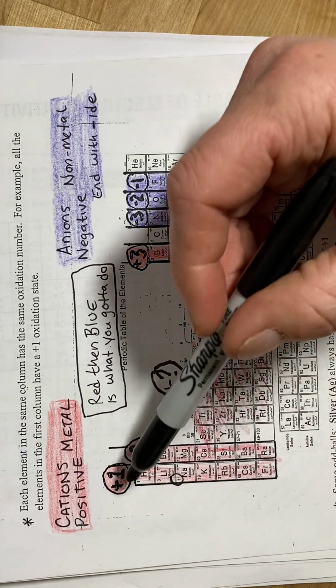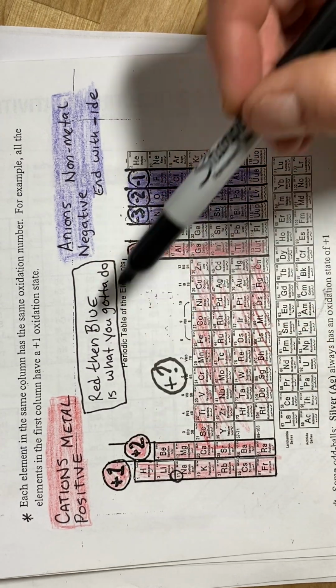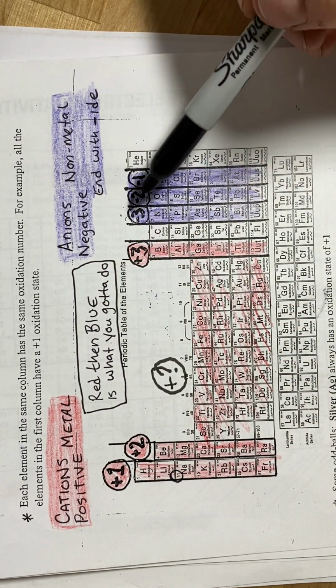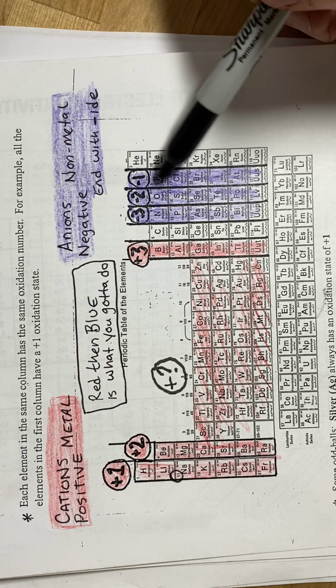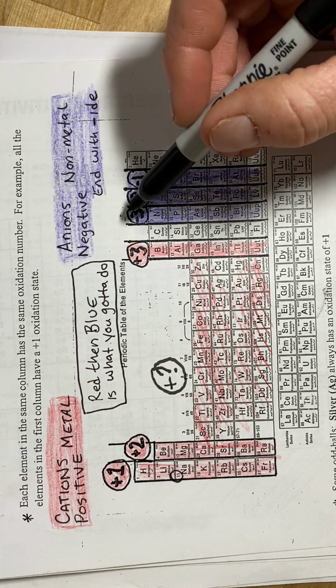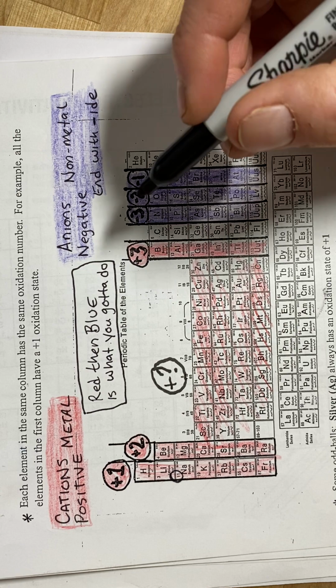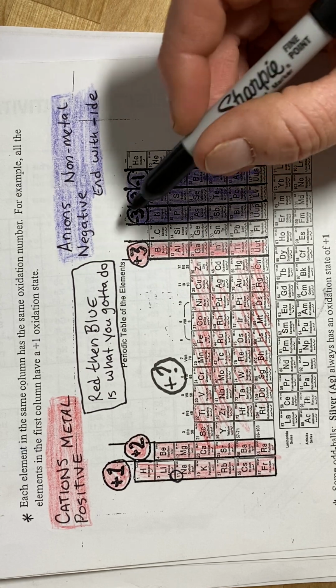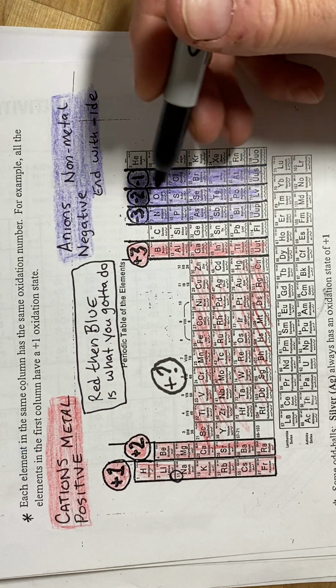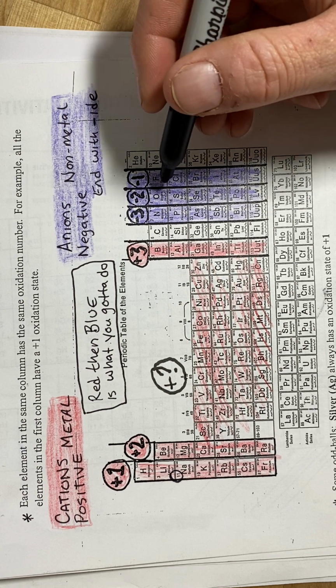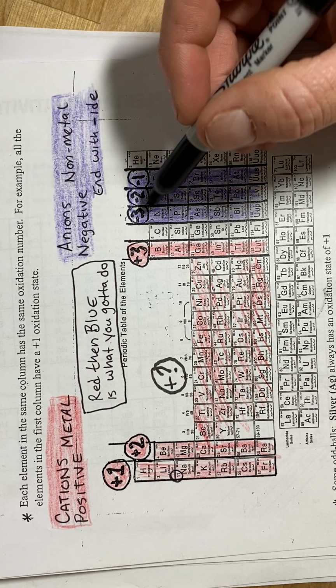That's why we can put these positive numbers above some of the columns and the negative numbers above some of the other columns. And we can predict with a lot of certainty how elements in those columns are going to ionize, meaning what their oxidation state is going to be.